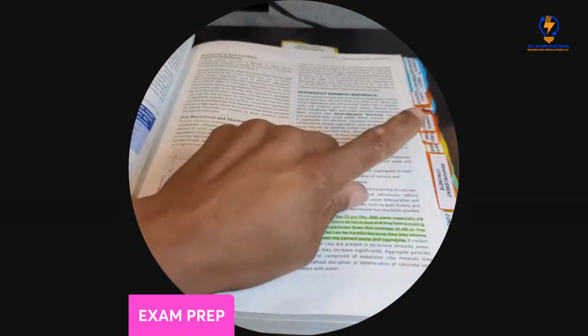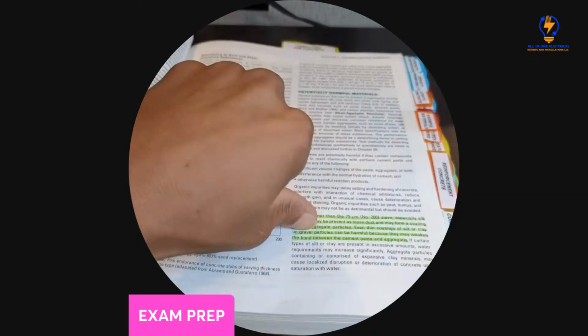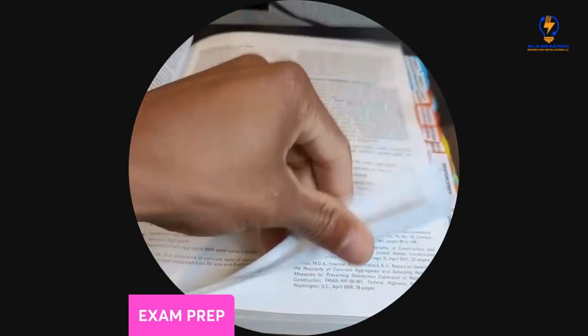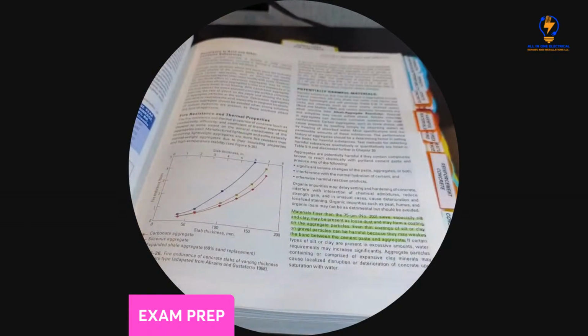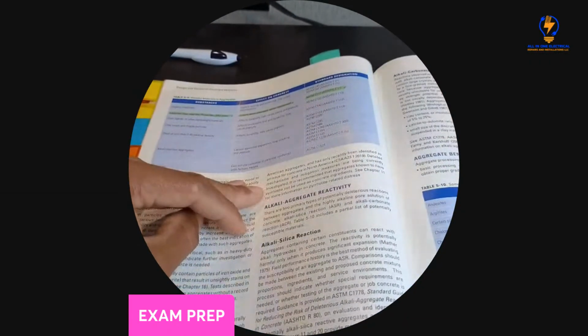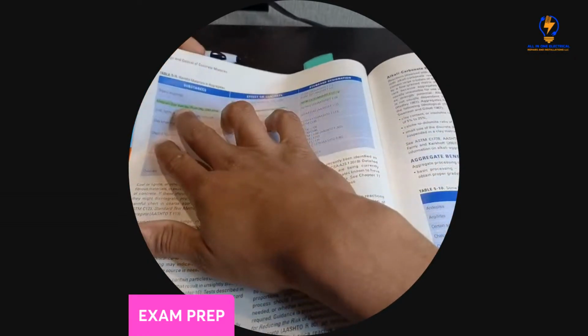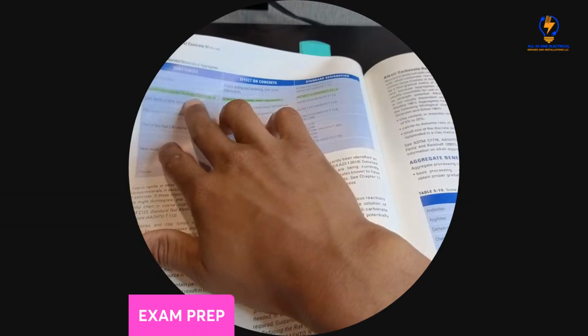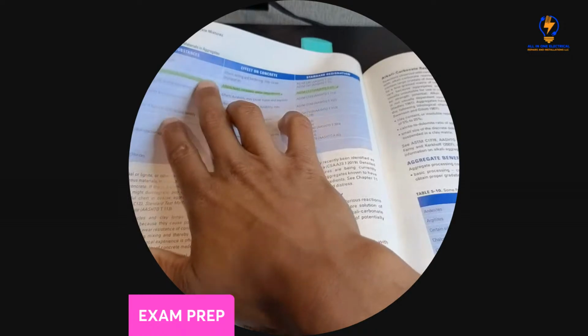Okay, harmful materials, last paragraph, first 5 lines. Always read it a little bit, dissect it, not just highlighting. That's it. As you see, things are in this table. It repeats itself about materials finer than 75 micrometers, number 200 sieves. So just highlight this.